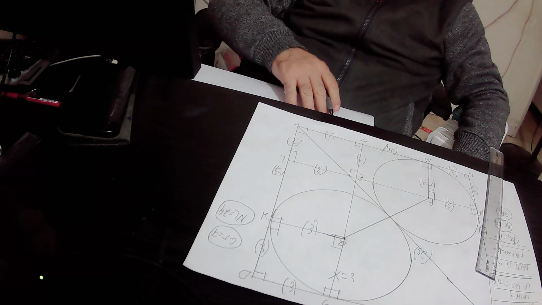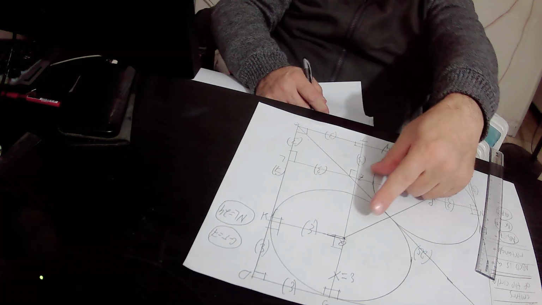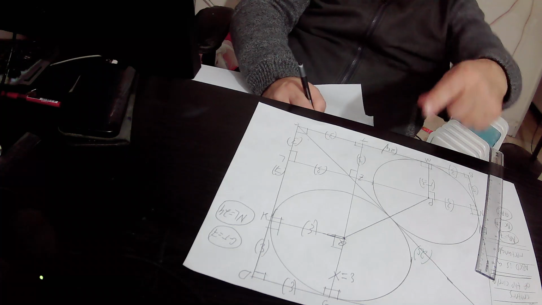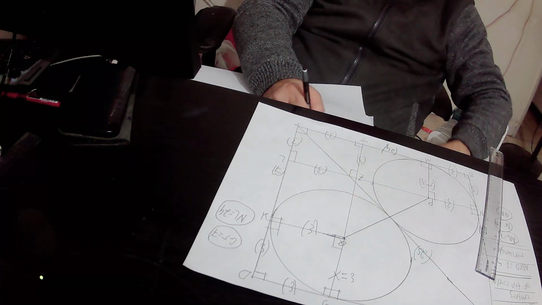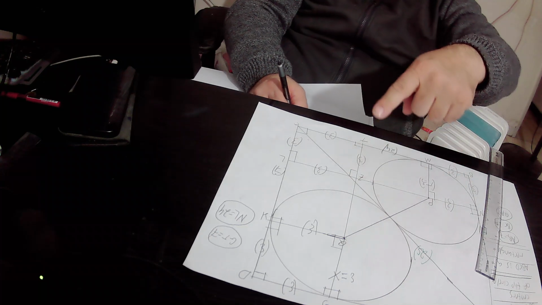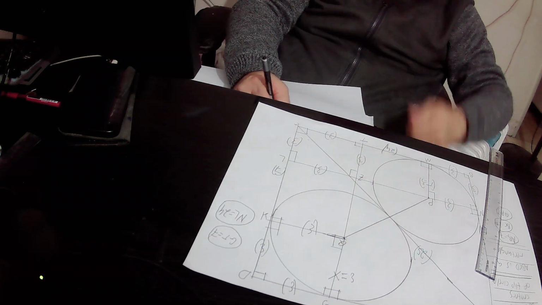So write it down. The length of this line segment QZ in total must be equal to GT, that is 7, minus GQ, that is 3, minus ZT, that is also 3.